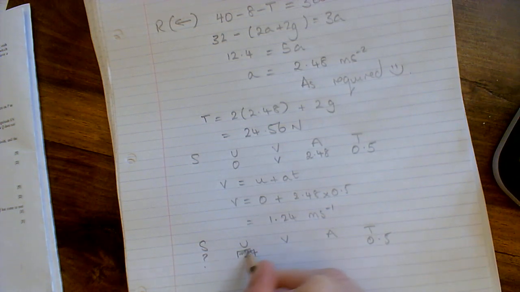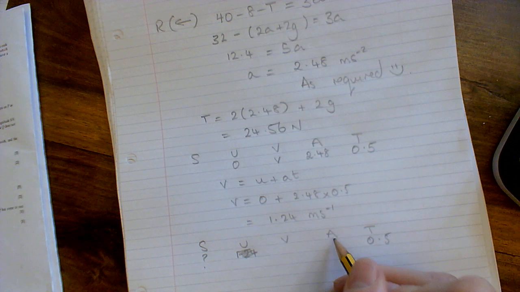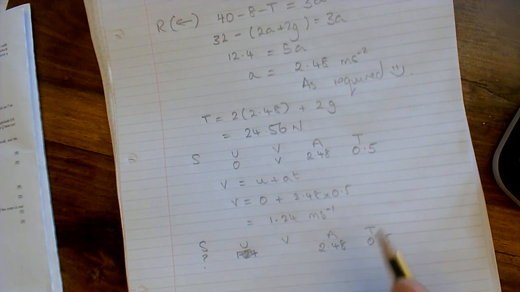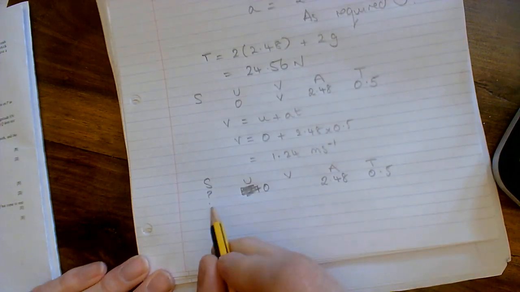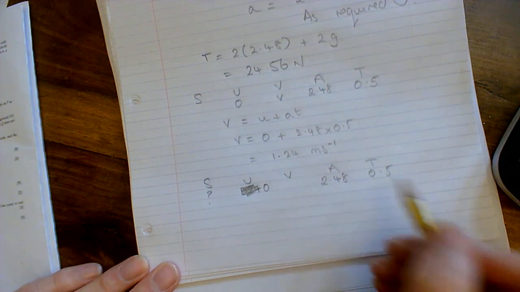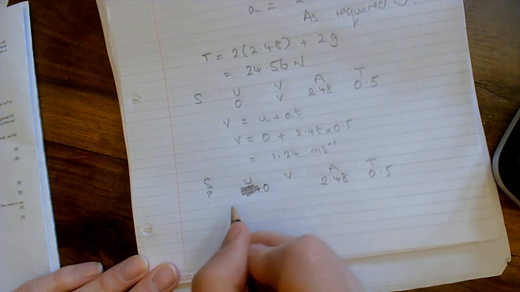Let's just cross that out. The acceleration is 2.48, isn't it? So that was the acceleration, 2.48 from up here somewhere. And we know it started at 0. So that's the information I've got: I have the speed it's travelling and I know how high up it's gone. Let's just have a look.